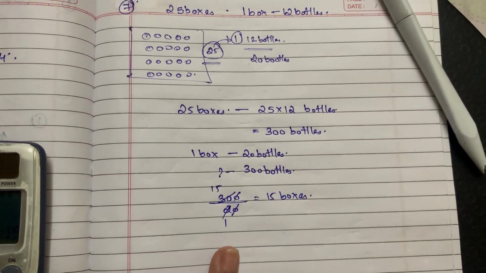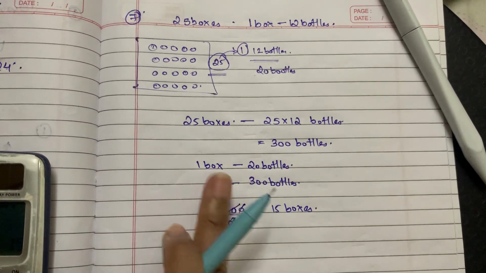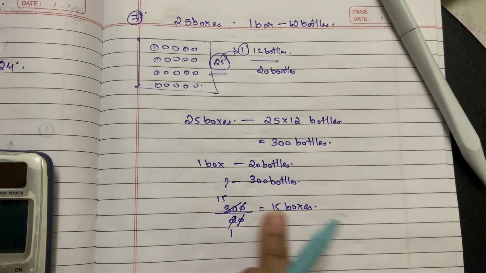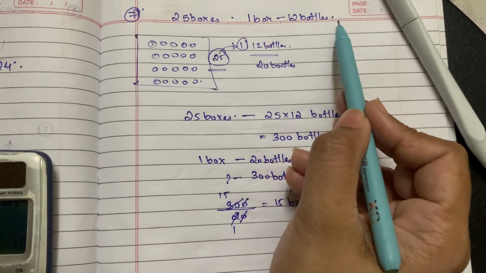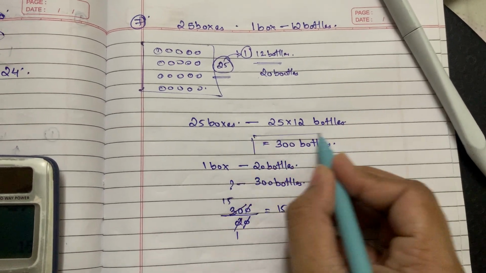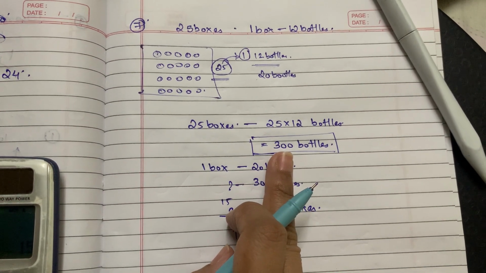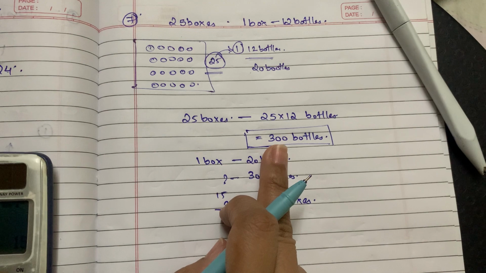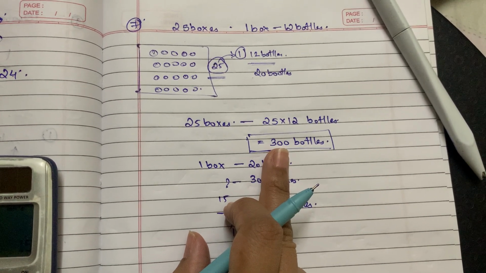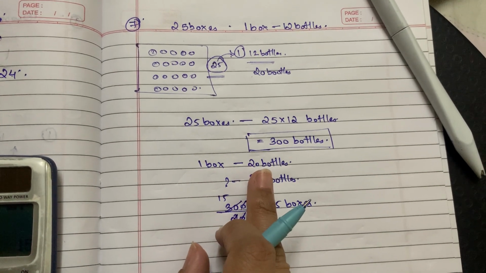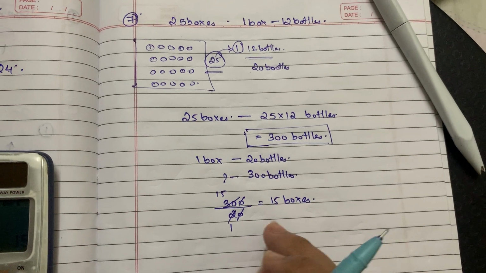Now here what happened? As the number of bottles in each increased, the number of boxes reduced. But this was a little bit tricky one to do. Why? Because it mentioned 25 boxes, then one box is having 12. So I had to find out the total number of bottles. In 25 boxes it was 300 bottles. Then these 300 bottles will require how many boxes if I'm putting 20 in each? That's how I get the answer as 15 for this one.